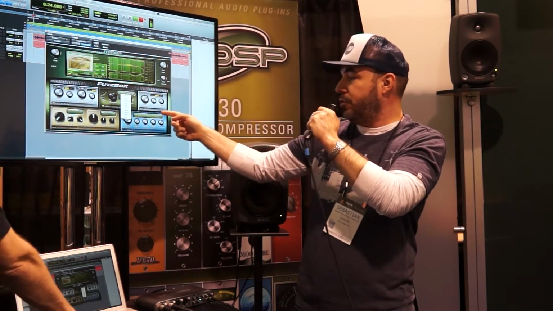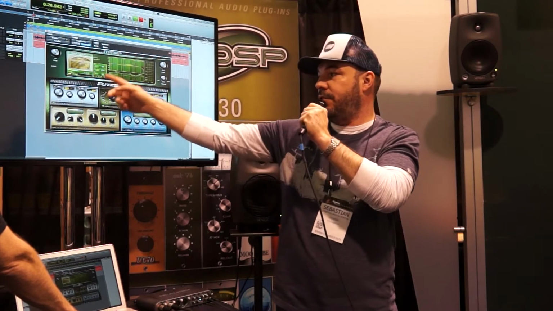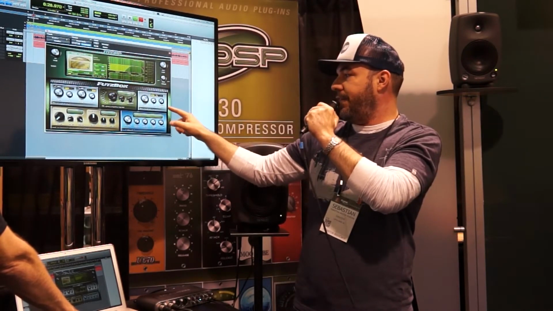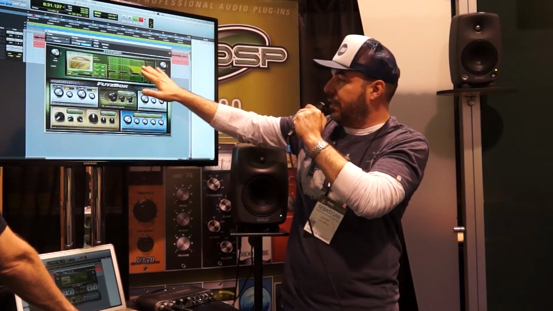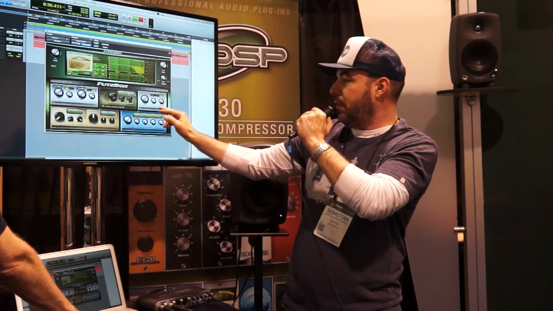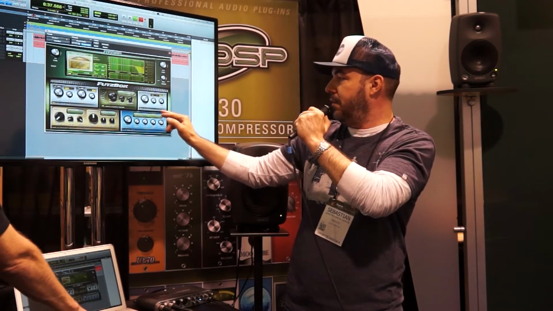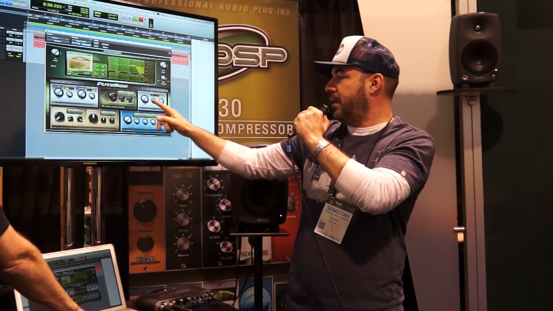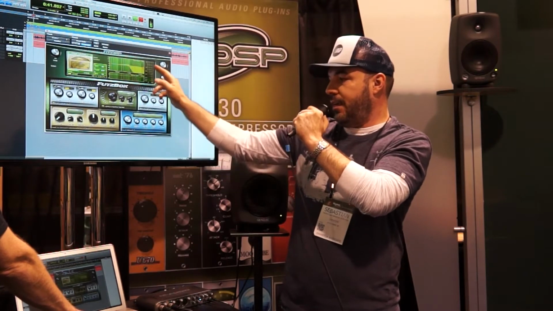Then you have a post EQ and filter. If this is getting too nasty here, then you can fix it a little bit. Maybe if something's combing or there's something weird, then you can dip and change. The Q's pretty high, right? Yeah, I mean, that's ridiculous.